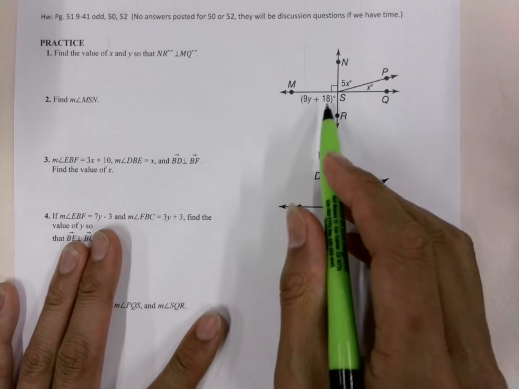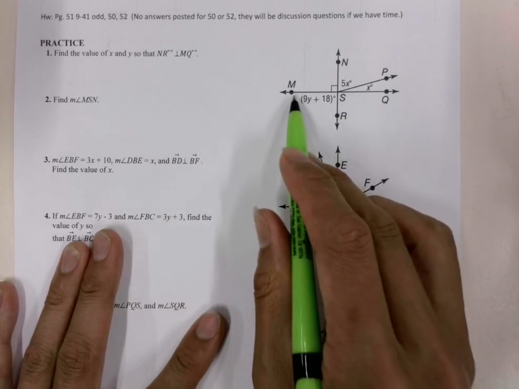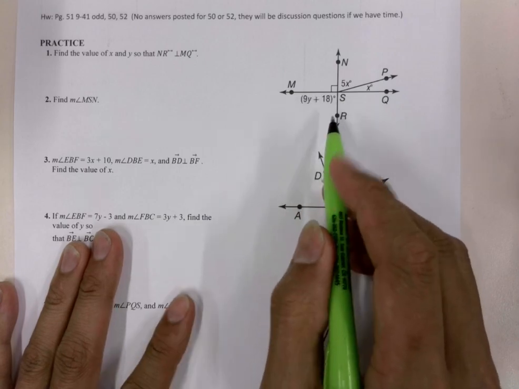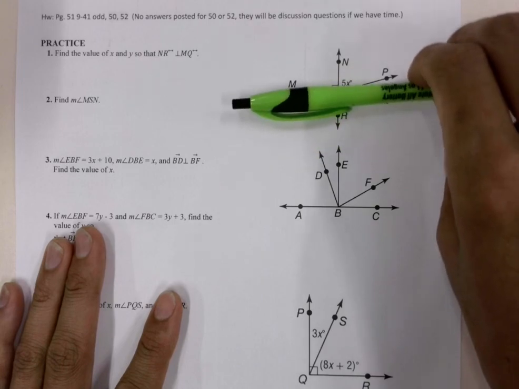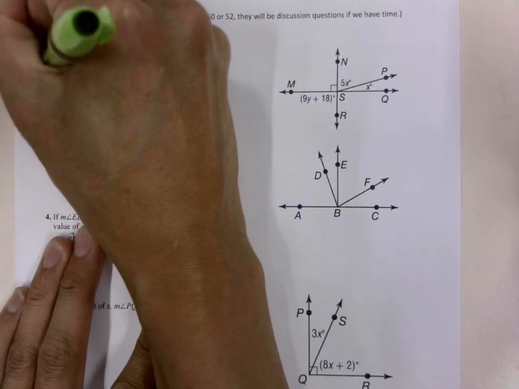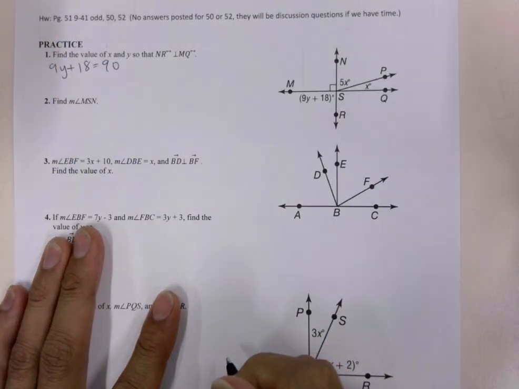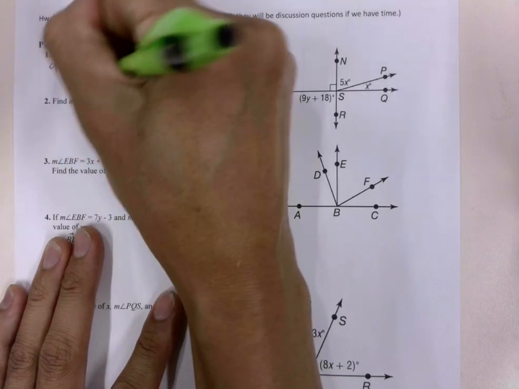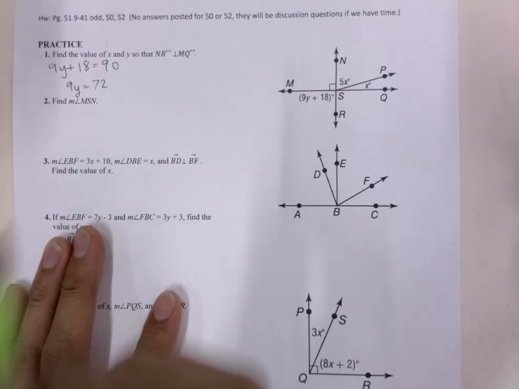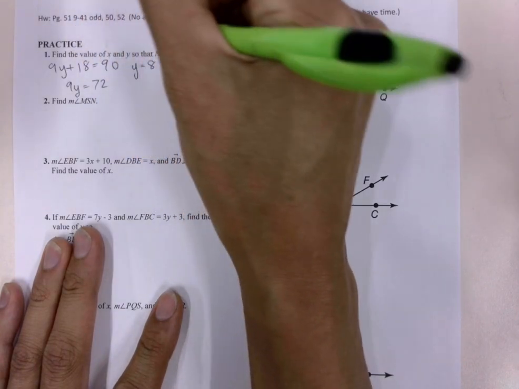So we want to find y, and we know that MSR is equal to this expression here, right? And we also know that MSR is equal to 90 degrees, because these two lines are perpendicular. So we can make our first equation: 9y plus 18 is equal to 90. Then we can solve for y. We subtract 18 from both sides, so 9y is equal to 72. Divide both sides by 9, and we get y is equal to 8.